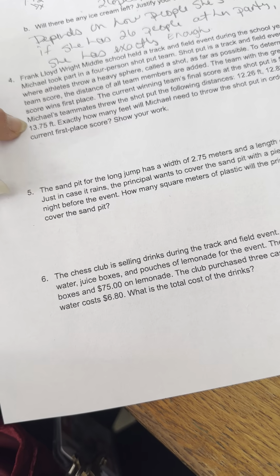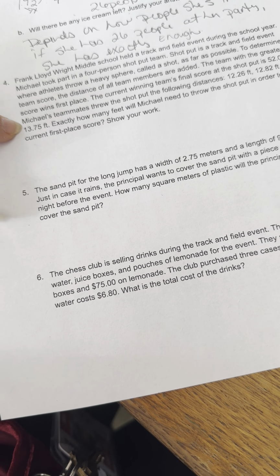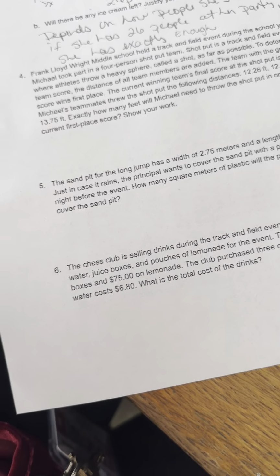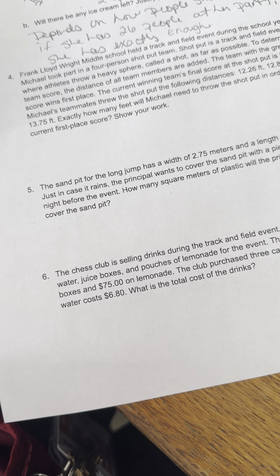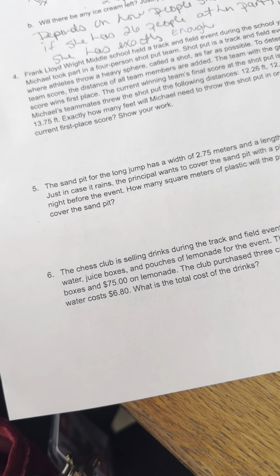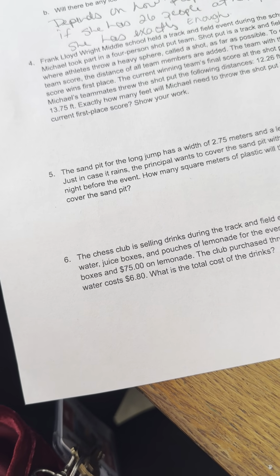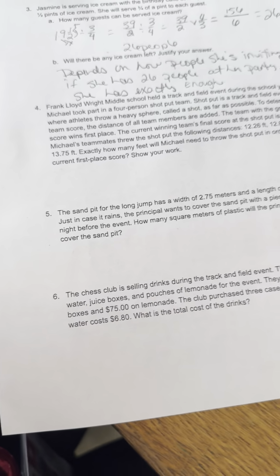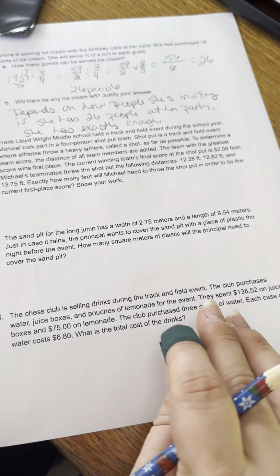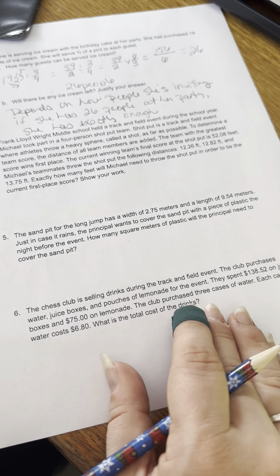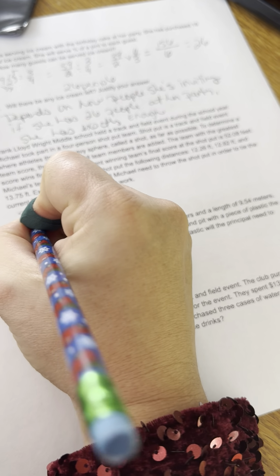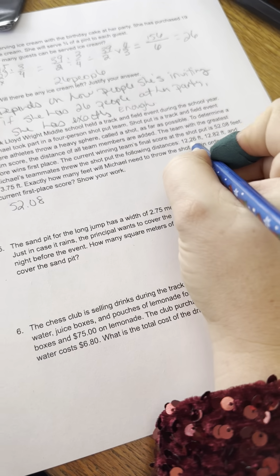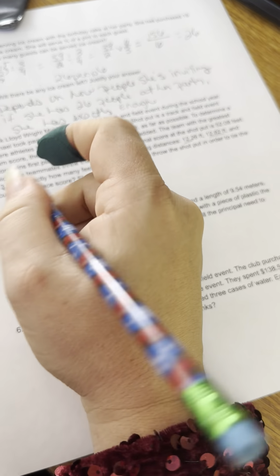The current winning team's final score at the shot put is 52.08 feet. Michael's teammates threw the shot put the following distances: 12.26 feet, 12.82 feet, and 13.75 feet. Exactly how many feet will Michael need to throw the shot put in order to tie the current first place score? All right, so we have 52.08, and then we're just going to be subtracting out these distances.